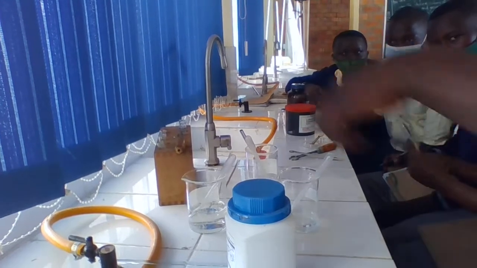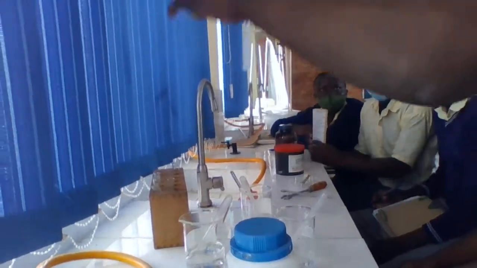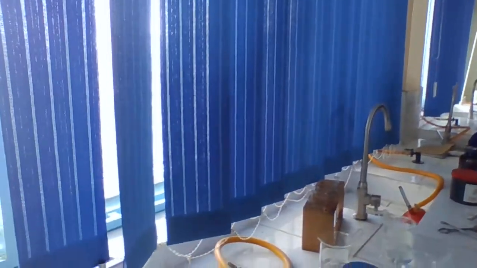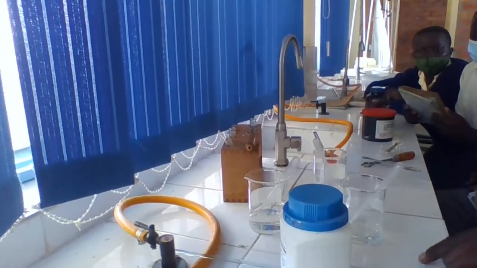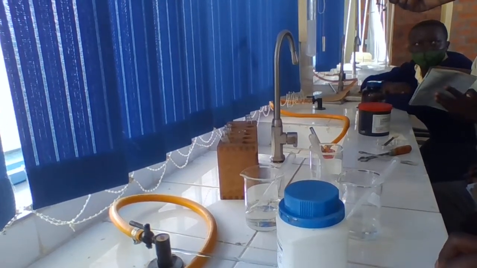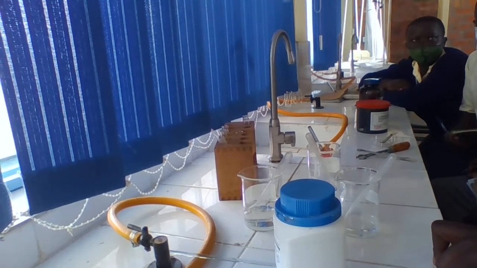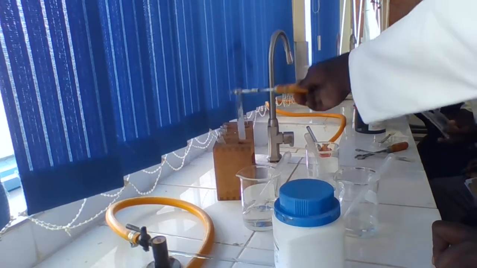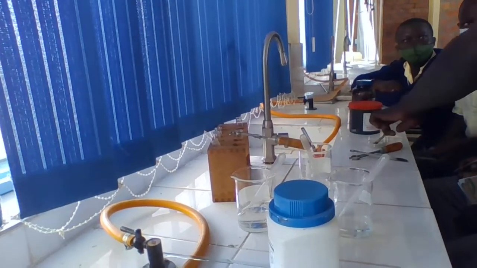Which color did you obtain? It is a white precipitate. Okay. Is it soluble or insoluble? And which cation? Which kind of metal? Is it magnesium? Is it calcium? It is calcium plus 2. You write it and you will ask later.